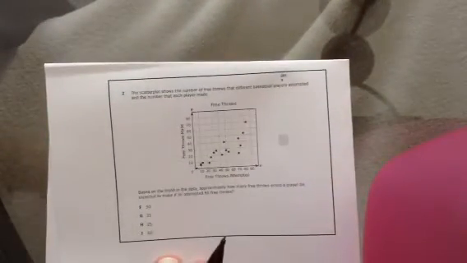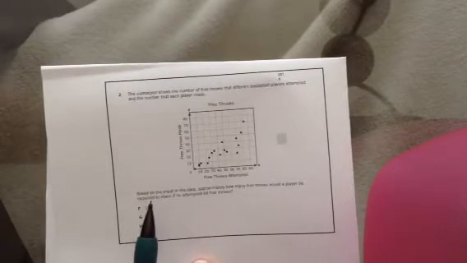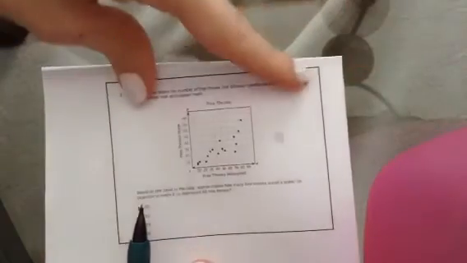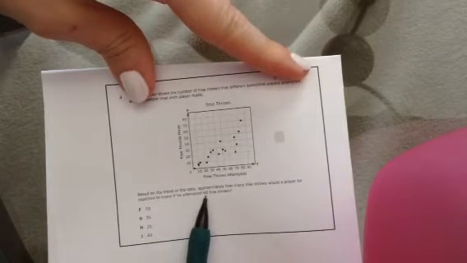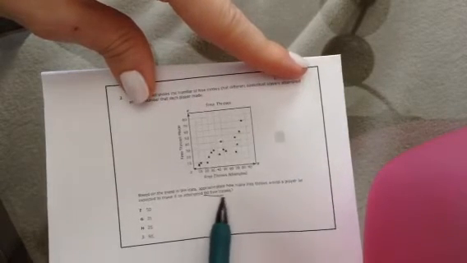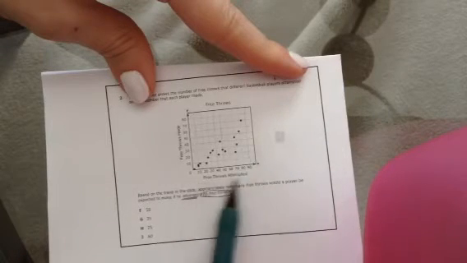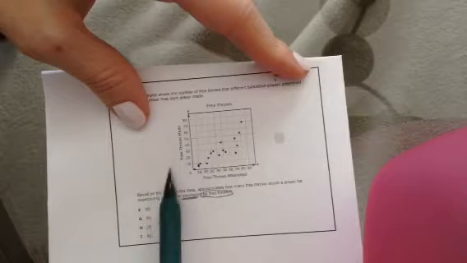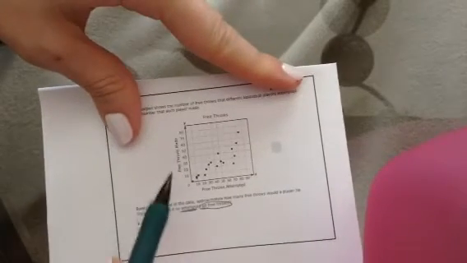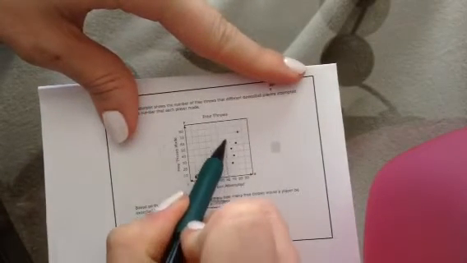attempted and the number each player made. So based on the trend in the data, approximately how many free throws would a player be expected to make if he attempted 60 free throws? So you're given 60 free throws attempted, which would be a value down here, and you're supposed to find how many free throws they would make. So all of your data points are going to fall on this line.